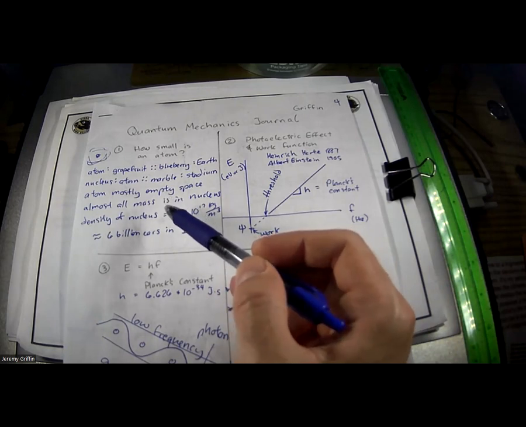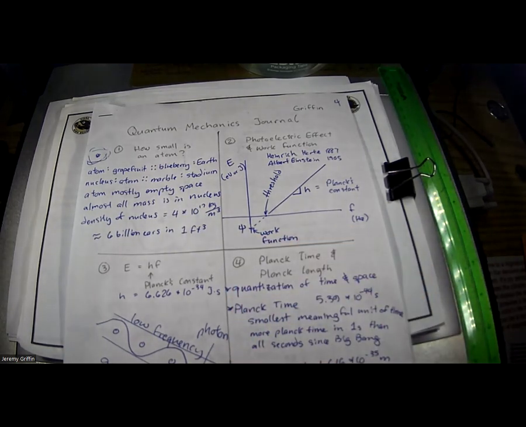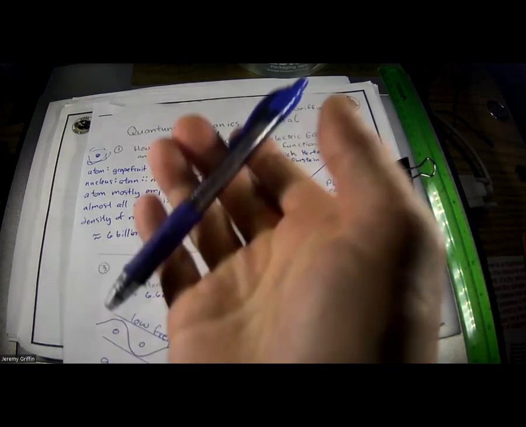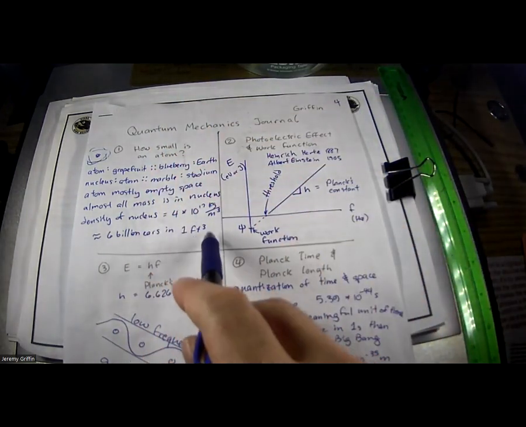So how does anything not collapse on itself? Well, because of electrostatic forces. Electrons push against electrons, like me holding up this pen here. Okay, so that's the kind of size that we're talking about.